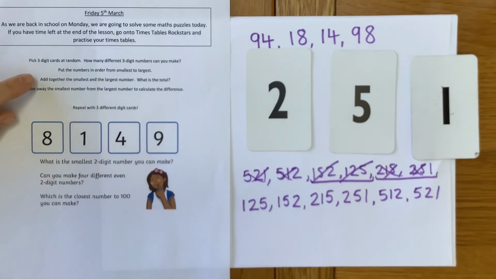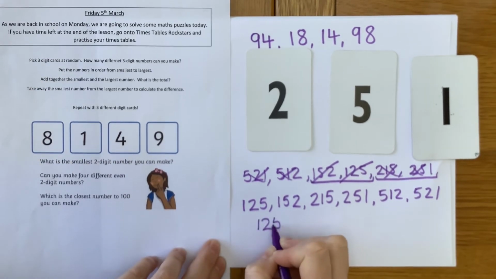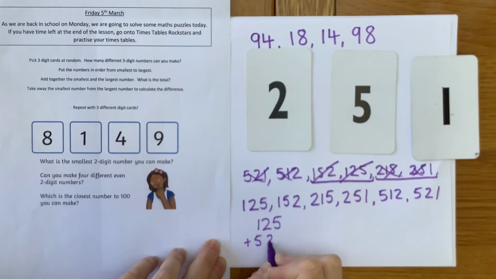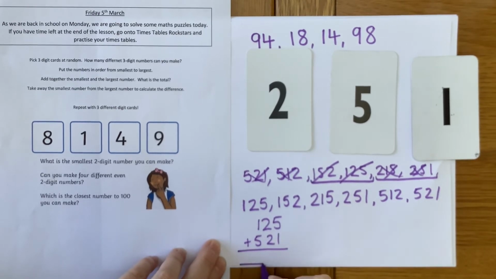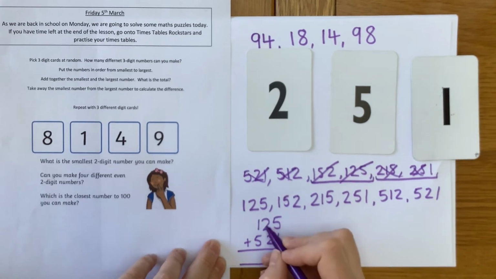The next bit asks you to add together the smallest and the largest number to find the total. Well, we've practiced that a lot, haven't we? So let's have a go at that one. I've already got the smallest and the largest from my ordering. So I'm going to add them together. 5 and 1, 1 is 6 ones. 2 tens and 2 tens is 4 tens. And 100 and 500 is 600.